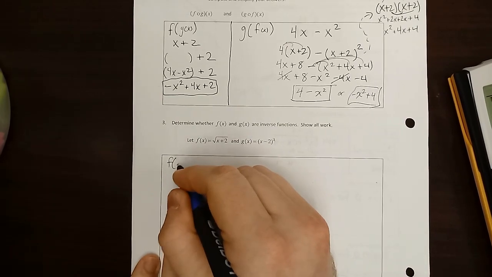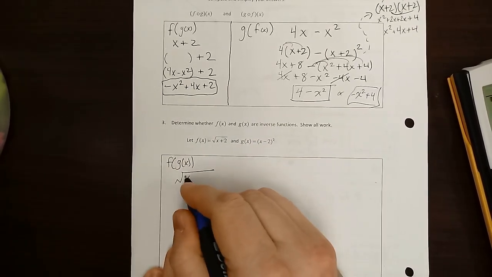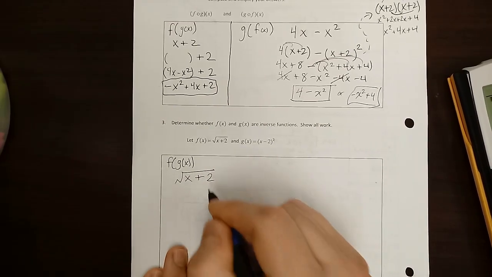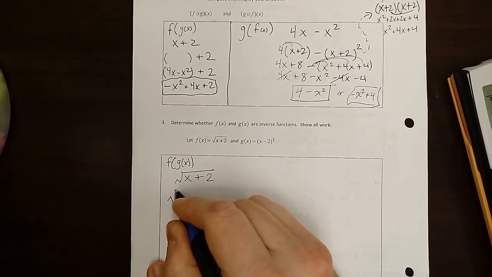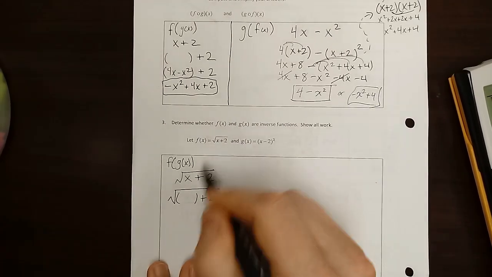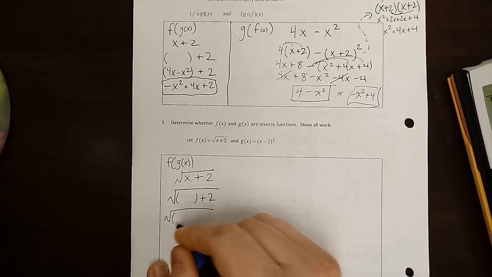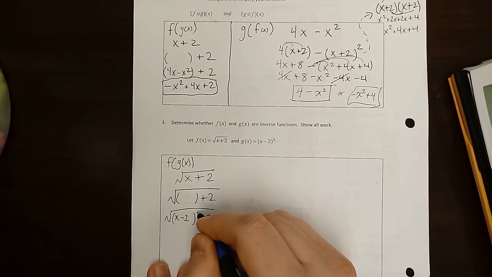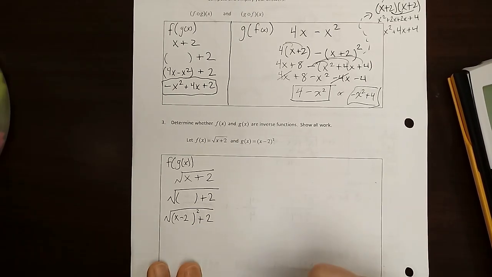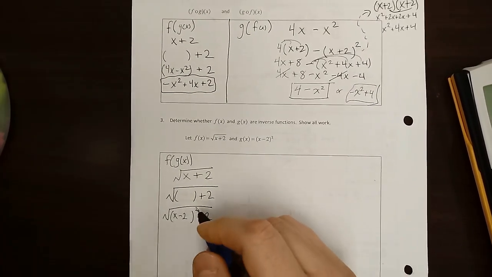Let's try f of g of x. So I'll take my f of x, which is square root of x plus 2, and then I rip out x. Notice the only thing that changed is x turned into a parentheses. Everything else is the same. And then I drop in my g of x, which is x minus 2 squared. And then I'm going to have to simplify this out and see what we get.